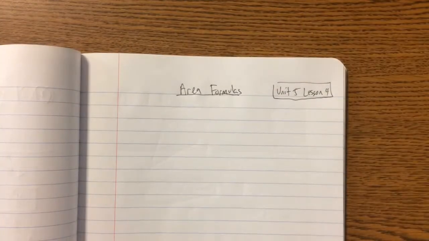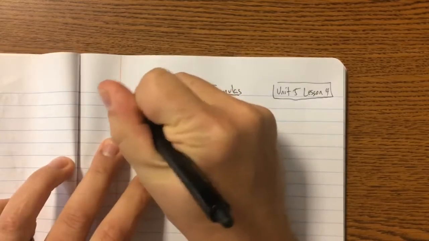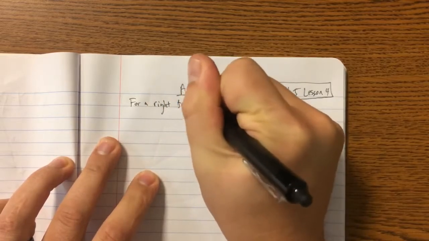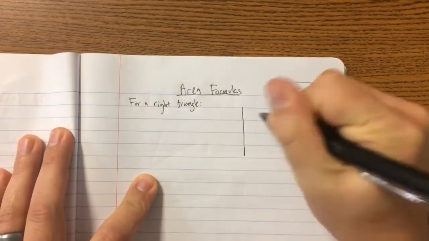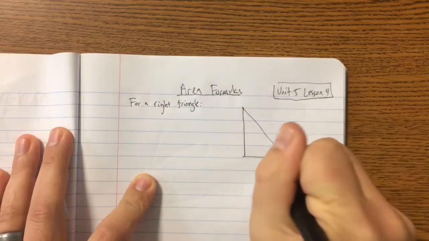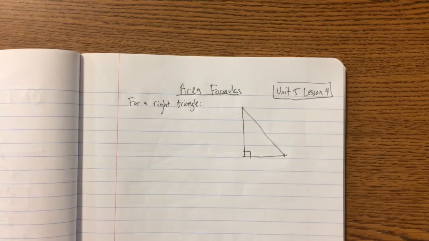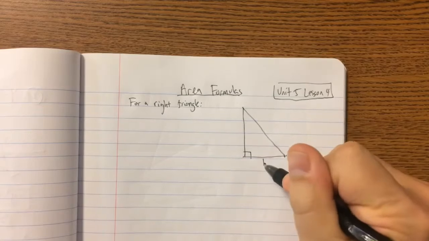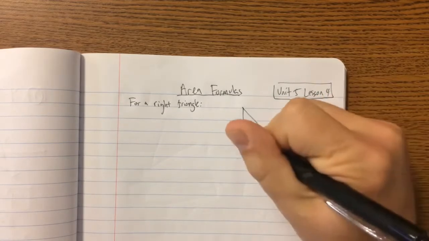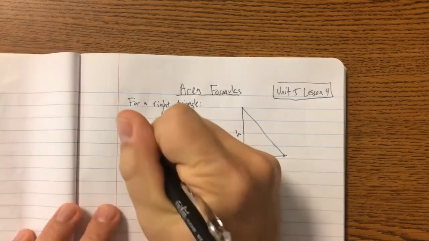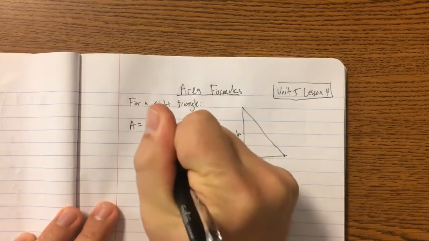Today we're going to talk about how to find the area of a triangle. Let's say you've got a right triangle, where just one of the angle measures is 90 degrees. How do you find the area of that triangle? It's half base times height, where one of the sides is the base and the other one's the height. It doesn't really matter which one is which. So area equals 1/2 base times height.